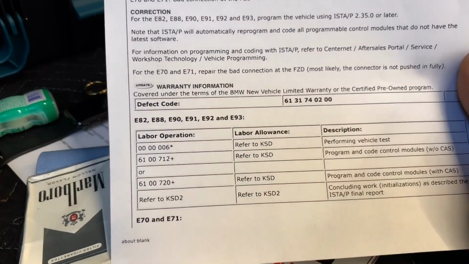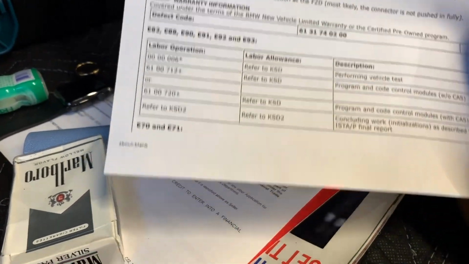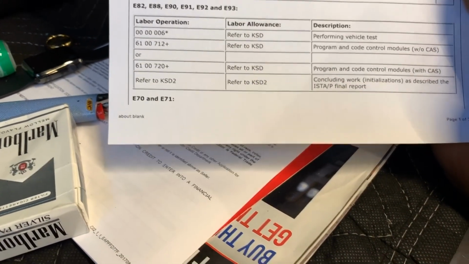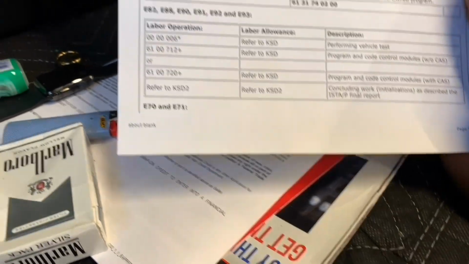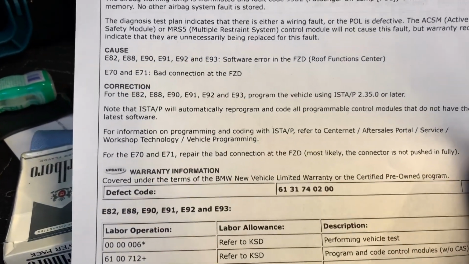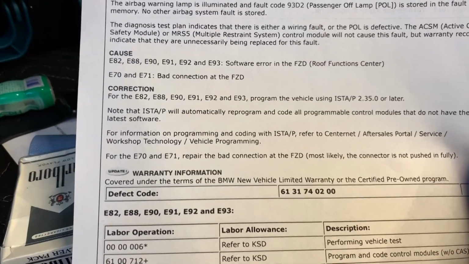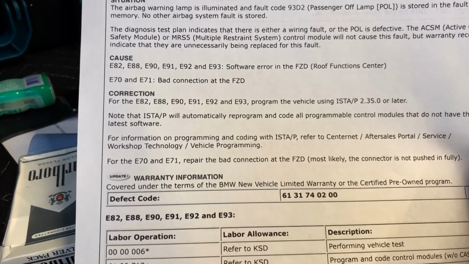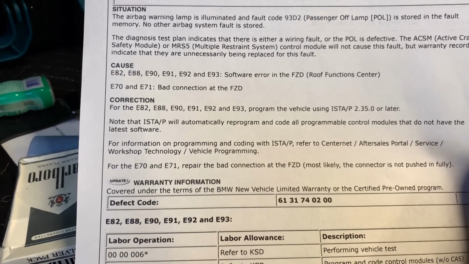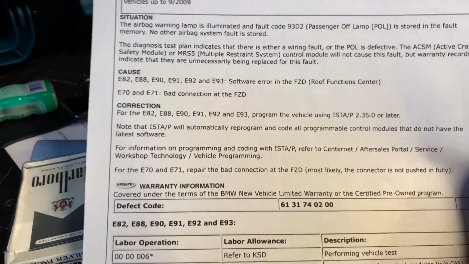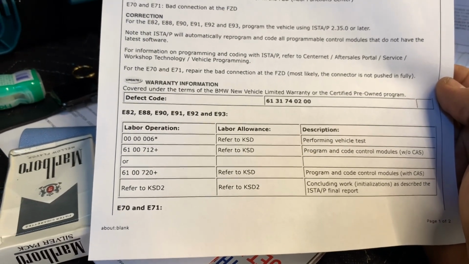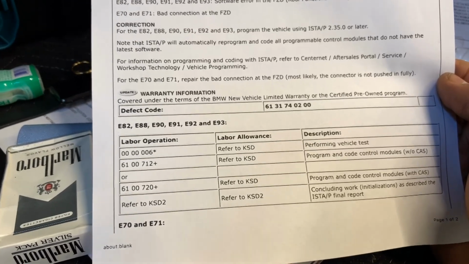So that is just information on the programming, and that's what they recommend you to do. So programming the control modules is still the correction for that one. They said that some dealers have experience replacing the multiple restraint system module or the active crash safety module, which will not cause these faults, and it will not correct the problem. So this is what they're saying will correct it, and I have to follow in this case the manufacturer recommendations. All right.